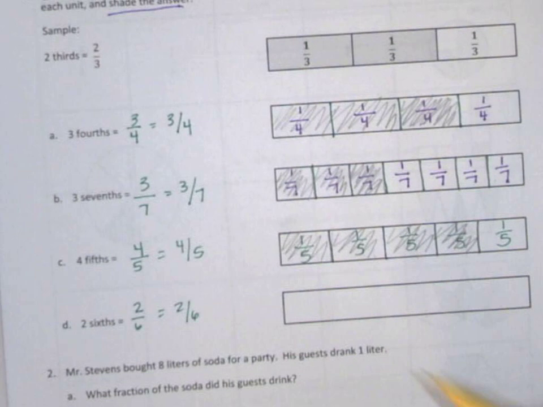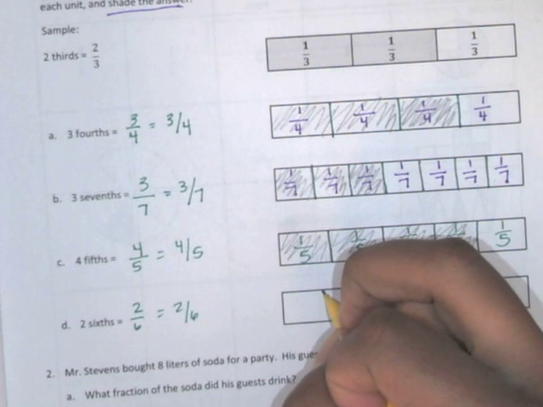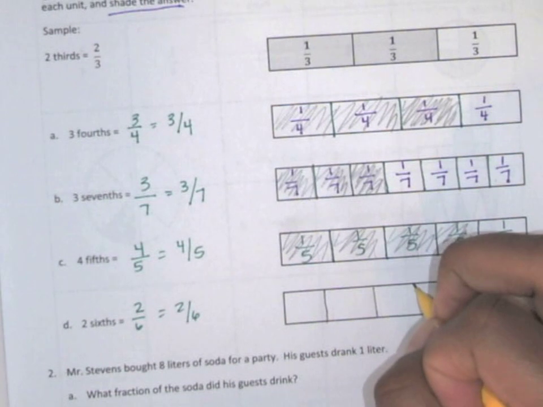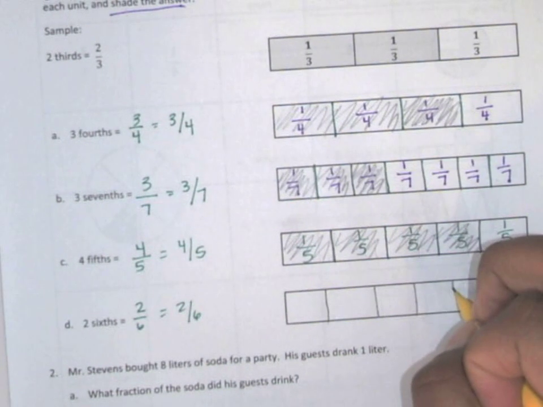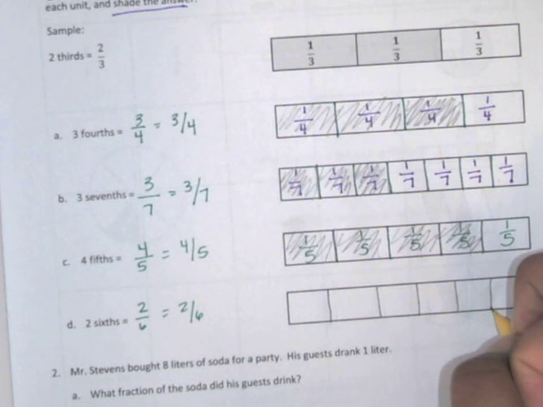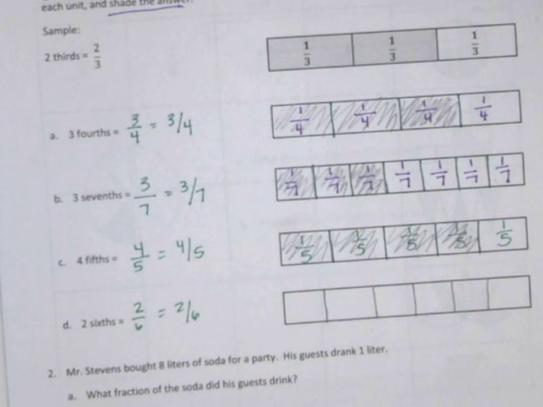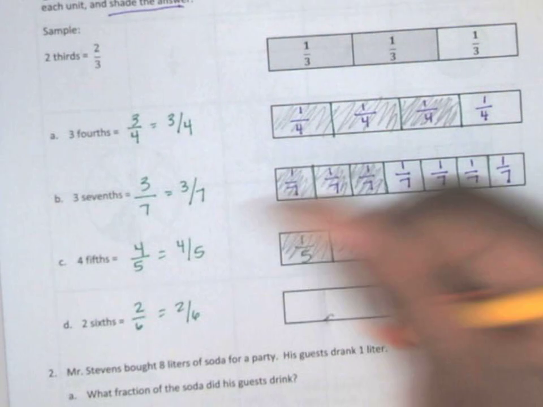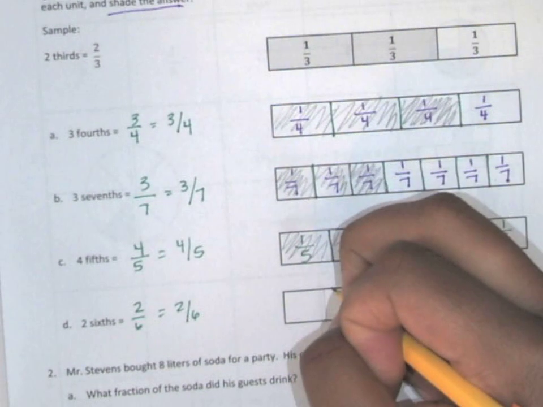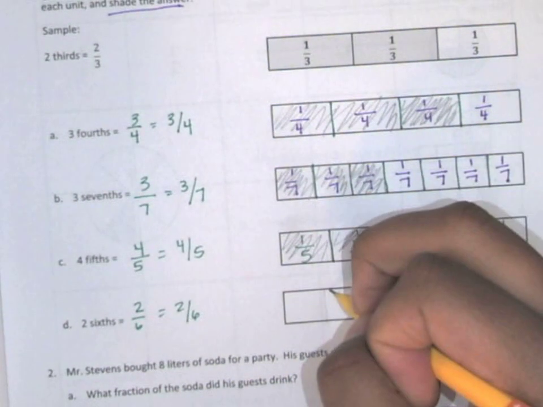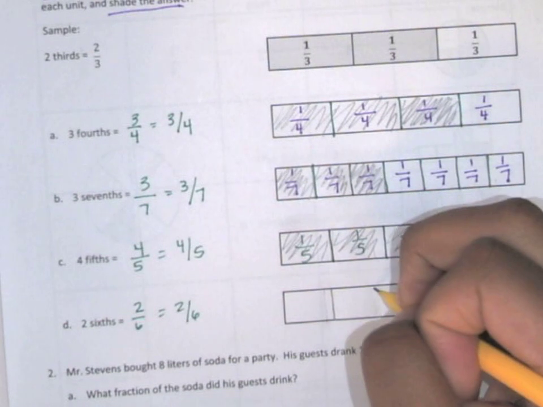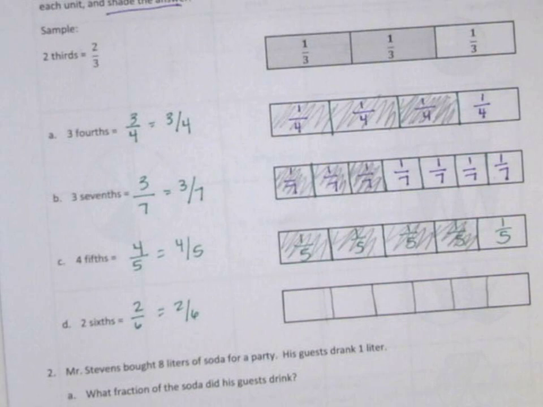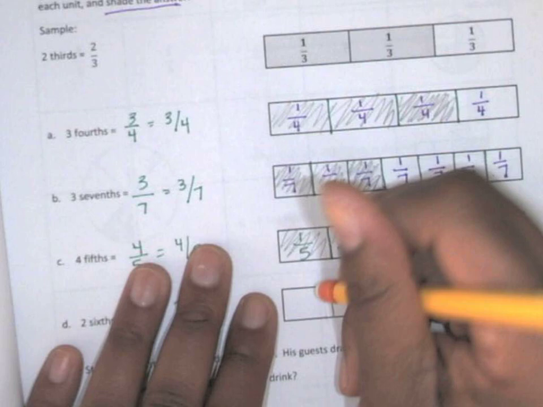It is okay if you have to start over. Just make sure you use a pencil. Do my sections look even? I believe these two can be adjusted. Okay, I think those look pretty even.